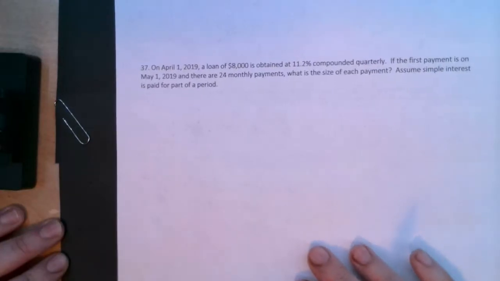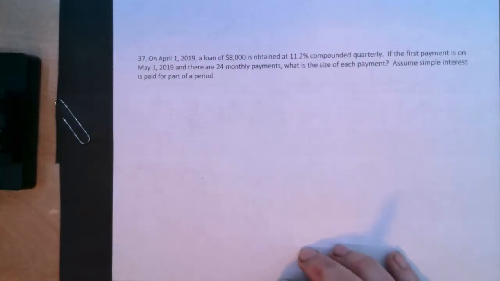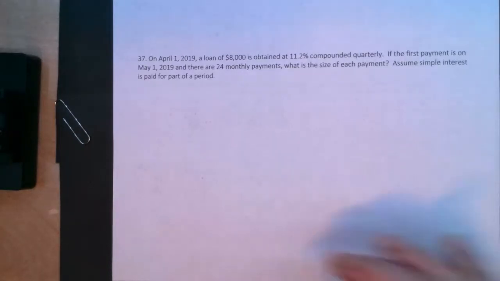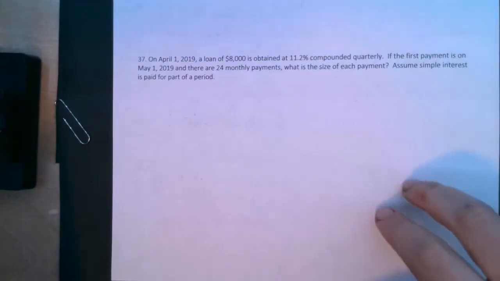So jumping to 37. 37 is similar. Again, this one you should be able to work out on your own. If you can't do it yet, go ahead and watch the next video. We're going to work on number 38 right now, and I'll cover how to do number 37 in the next video, so you have a chance to work on it. So we're going to jump to 38.